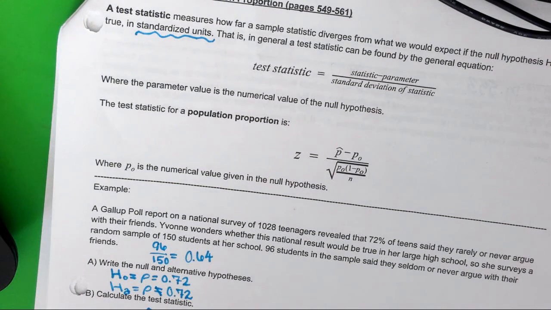Now it says calculate the test statistic. Since this is a proportion problem, it's going to be a z.